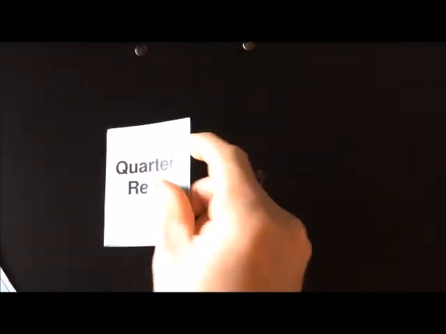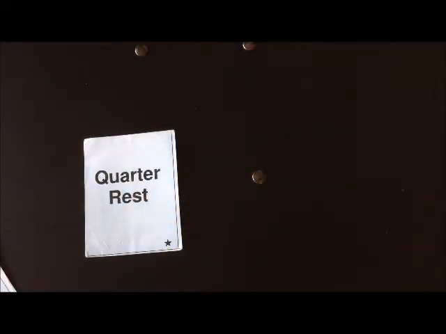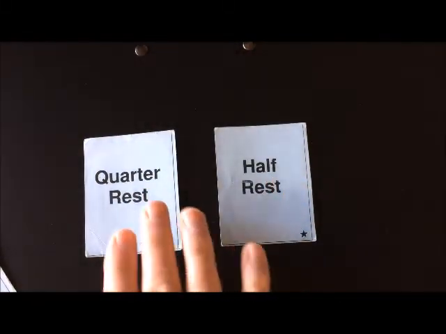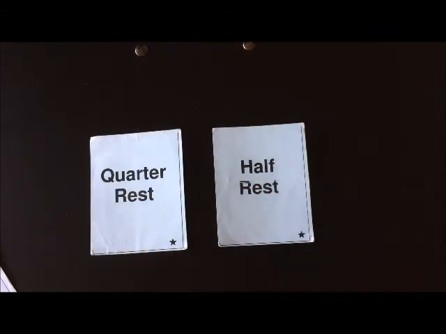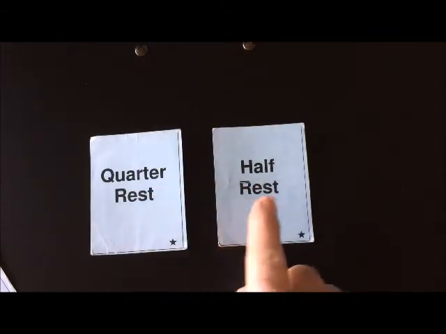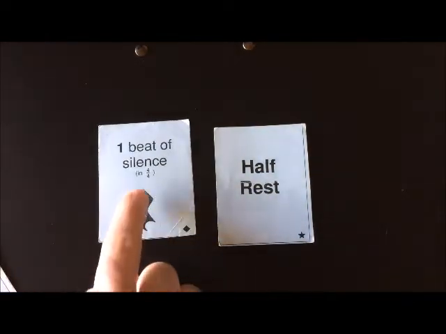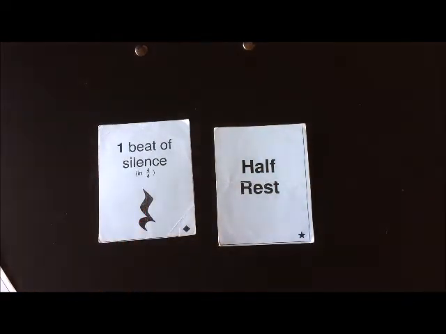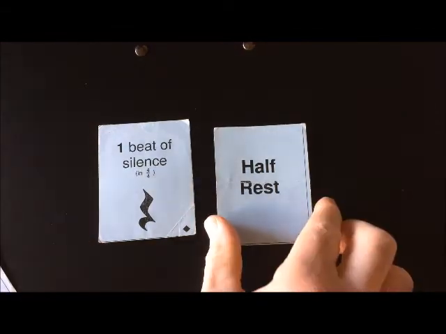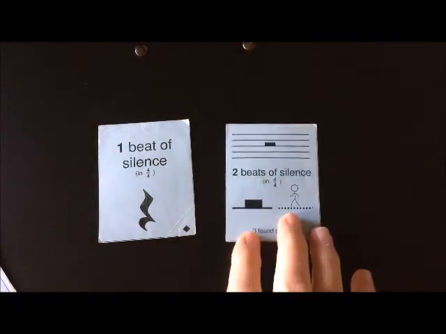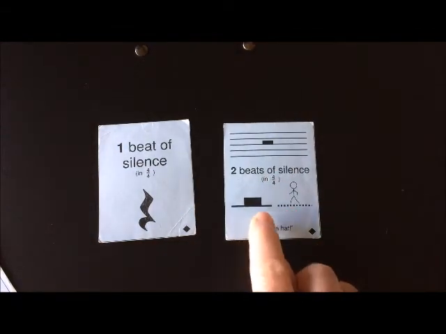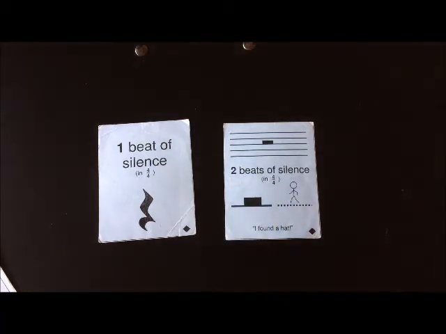Now, not only do we have symbols that represent sound, but remember our rests represent silence. So we have our quarter rest and our half rest. The quarter rest, remember sometimes we call this the squiggly, is 1 beat of silence. And our half rest, it kind of resembles a hat, and it's 2 beats of silence.